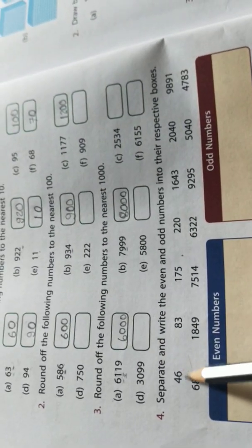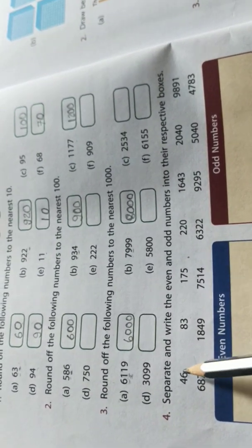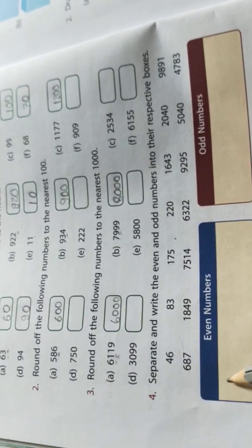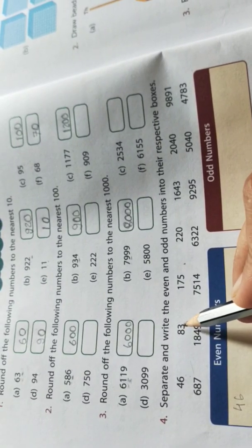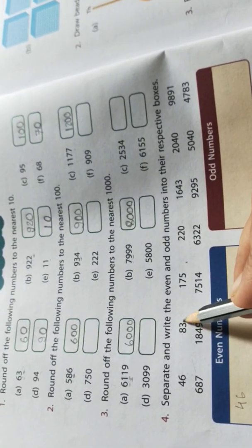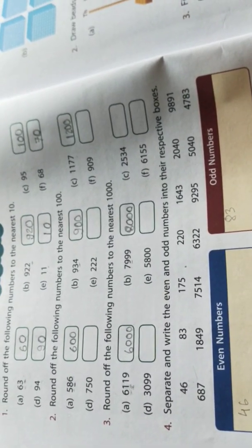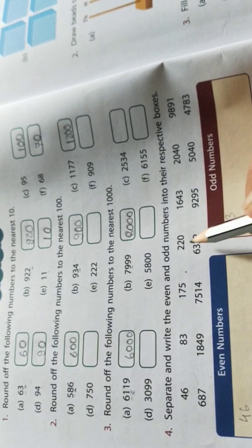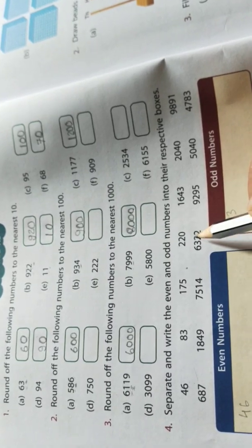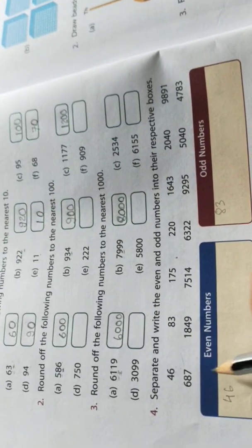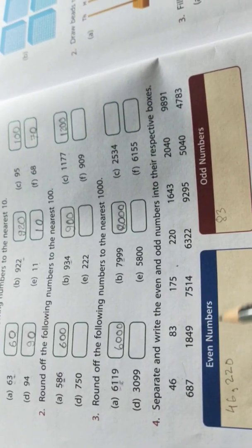For example, it's 46 and the digit which is in ones place is 6. 6 is an even number, so you'll write 46 in even numbers. Over here it's 83. 3 is an odd number, so you'll write it in odd numbers. Over here if you look, it is 220. Since 0 is an even number, you'll write 220 in the even numbers box.